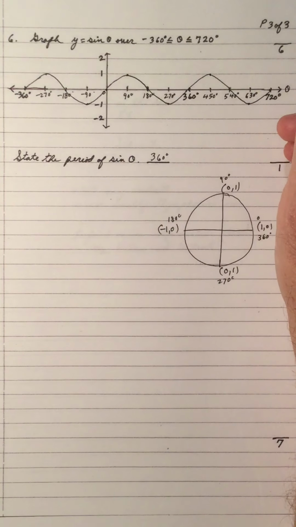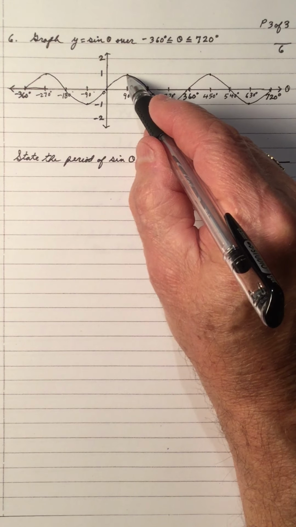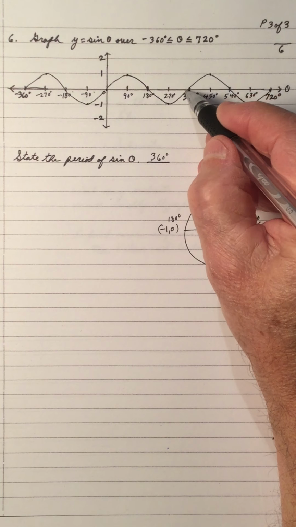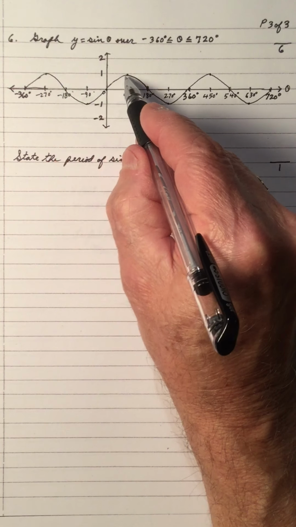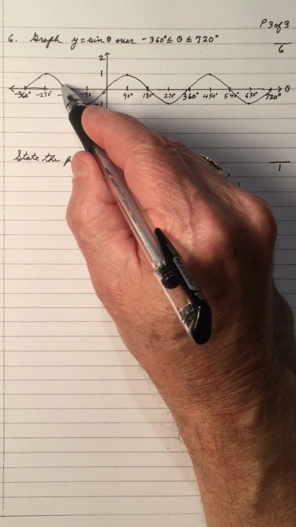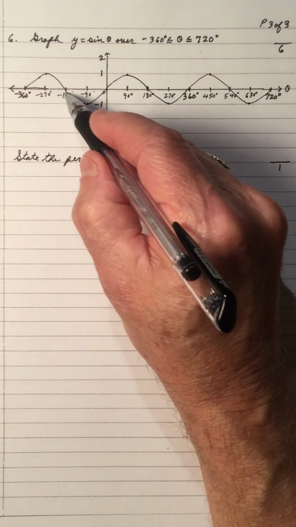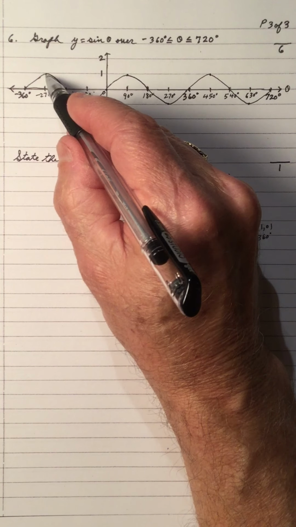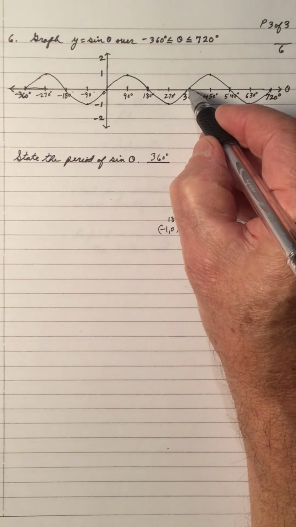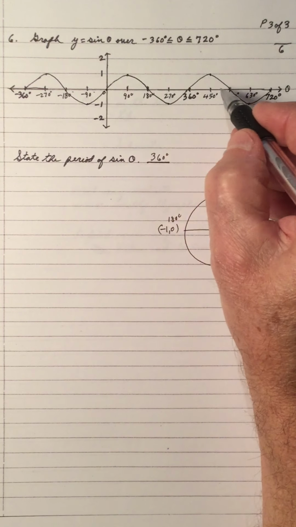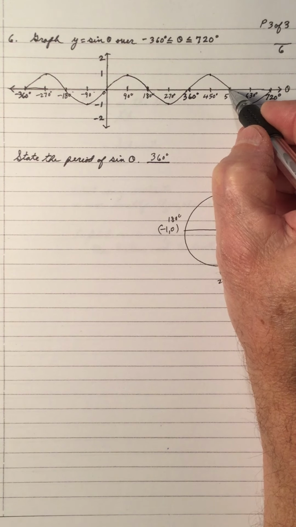No matter where you go, if you went from here to here, notice you get a cycle. Even if you went from here to here, you start at 1 and you end at 1, and that's a cycle. If you go from here to here, it's 360. If you go from 180 to 540, it's 360 degrees.